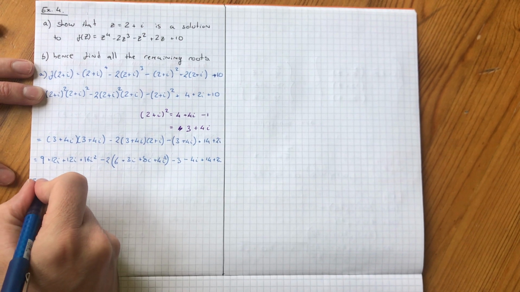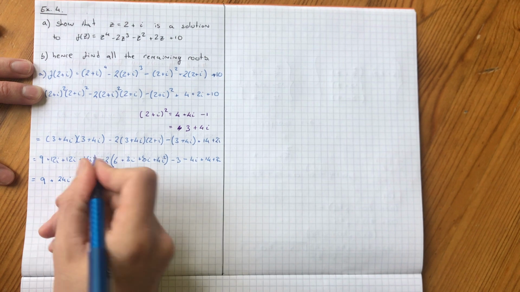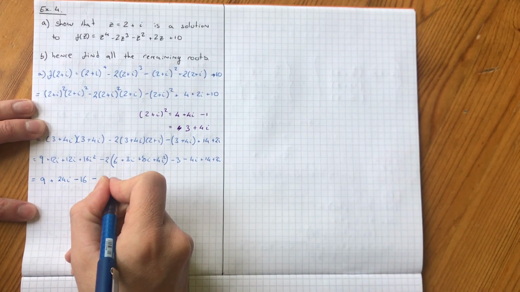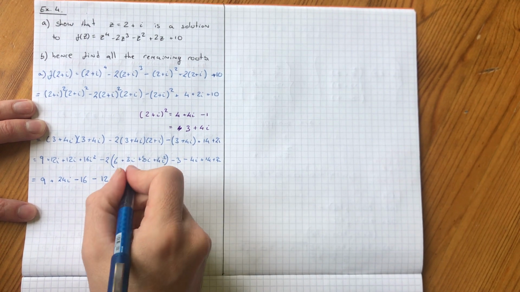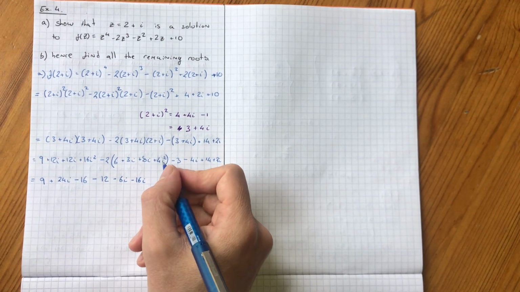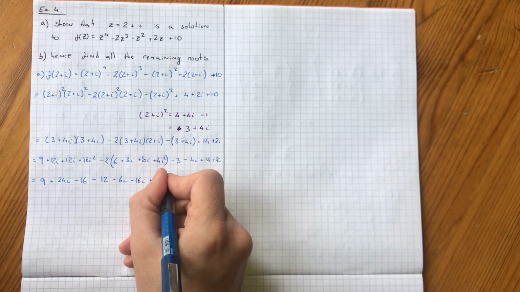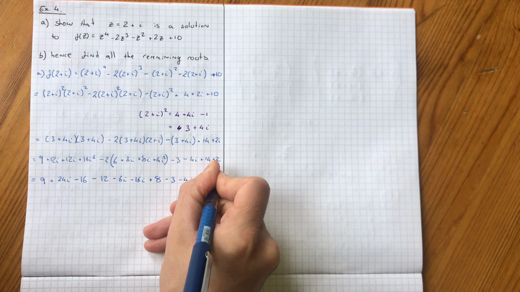So we've got 9 plus 24i minus 16, because i squared becomes negative 1, minus 12 minus 6i, minus 2 times 8 is minus 16i. The 4i squared becomes negative 4, and then the negative 4 times the negative 2 becomes plus 8, minus 3 minus 4i plus 14 plus 2i.